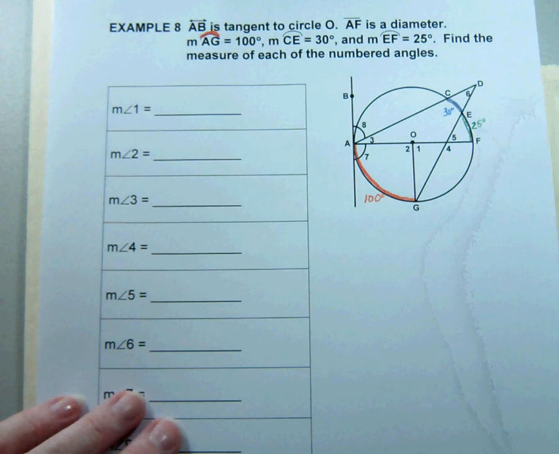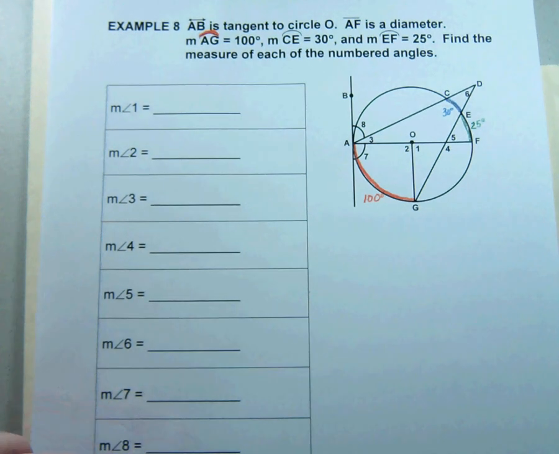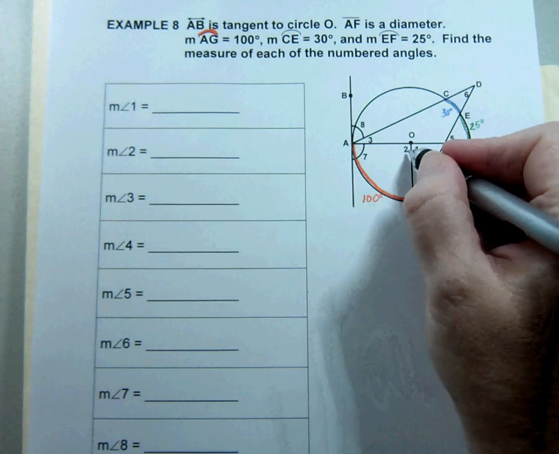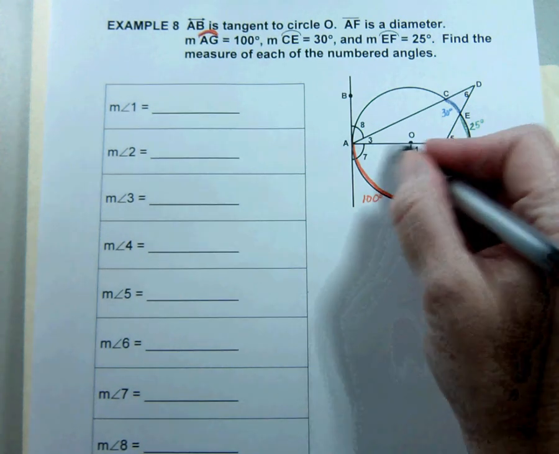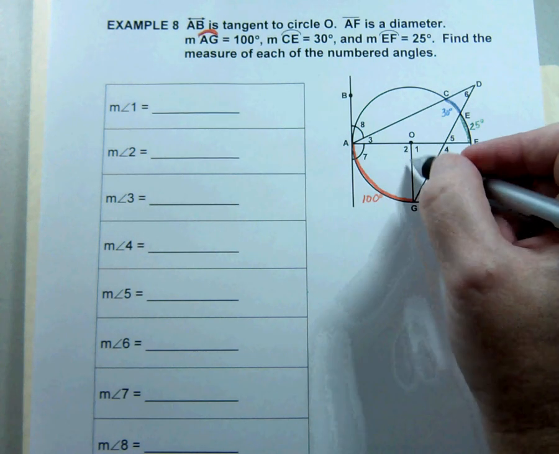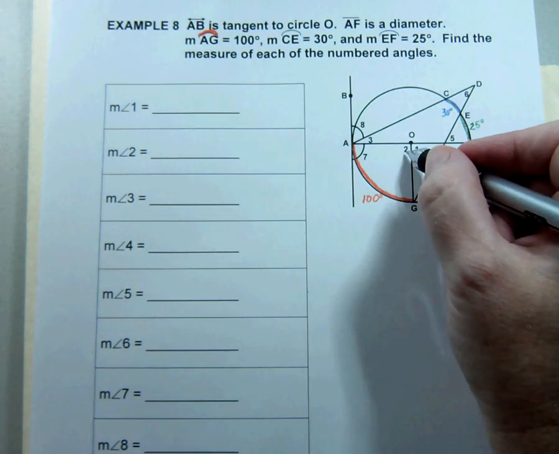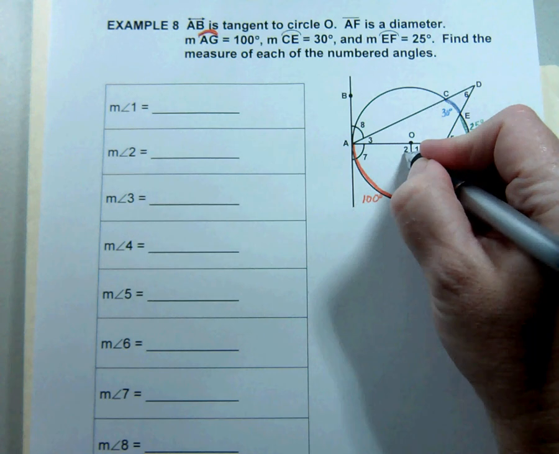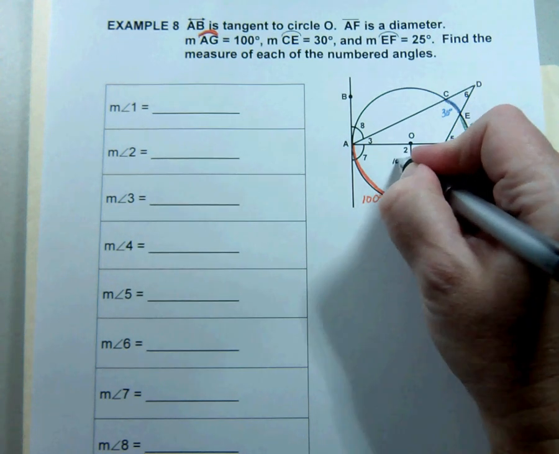Okay. Now what else do we know? I think that's it. Alright, angle 1 is a central angle. Now let's look at the things. We kind of need to look at what they gave us. If angle 2 is the central angle, see how AOG is a central angle and angle 2 is intercepting 100, that means angle 2 is 100 degrees also.